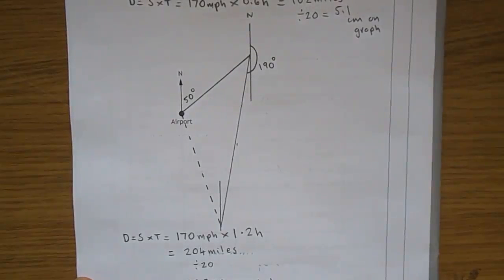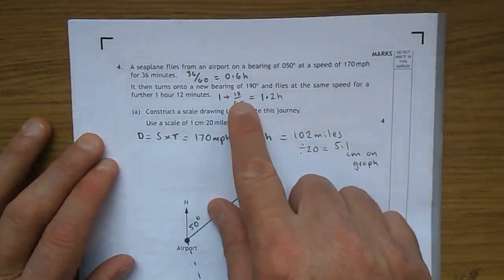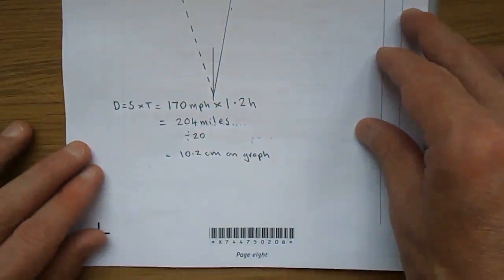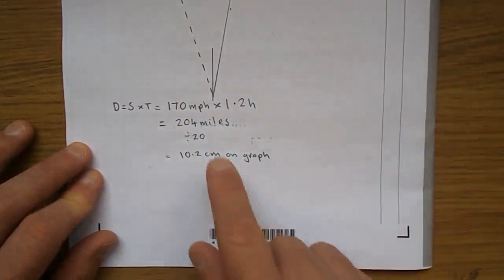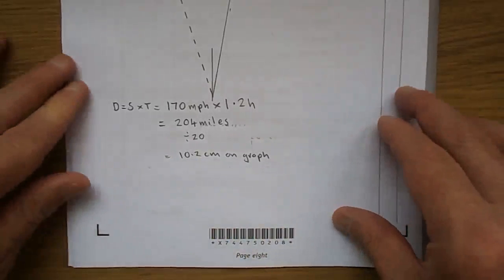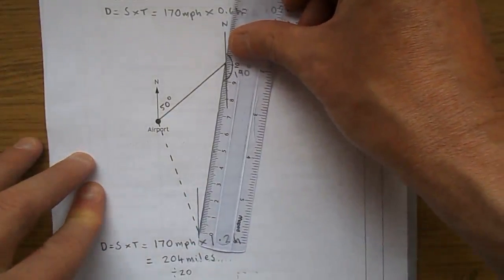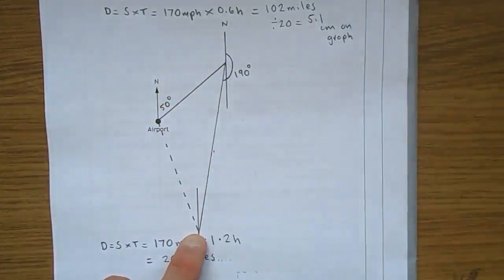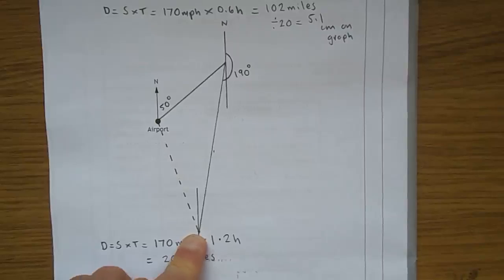He's going at 170 miles an hour again. Now he's going for 1 hour 12 minutes. Now 12 minutes is 12 over 60, that's 0.2, so that's 1.2 hours. So his distance is 170 times 1.2, 204. Divide that by the 20 miles for each centimetre, and it's to be 10.2 centimetres. So again, you go back to the graph, and that has to be as close as you can to 10.2, 180 down there. And that's where he ends up at. Okay, so that there is your answer to part A.